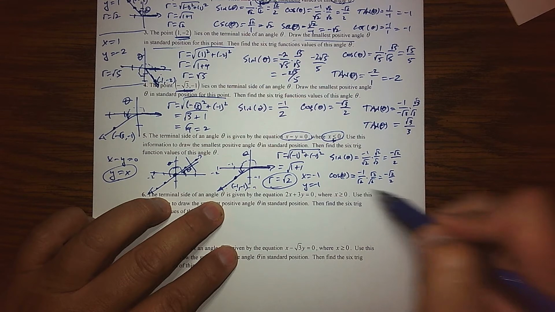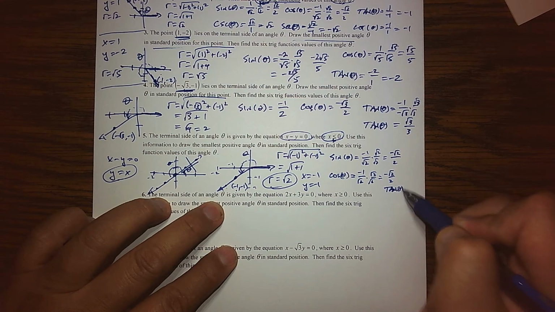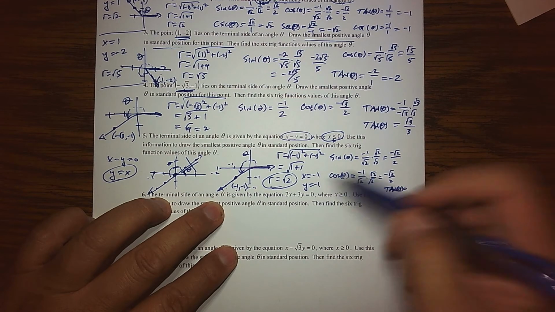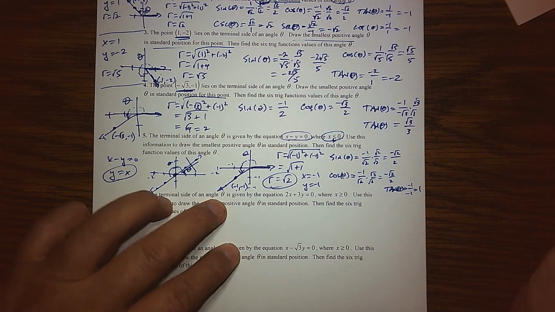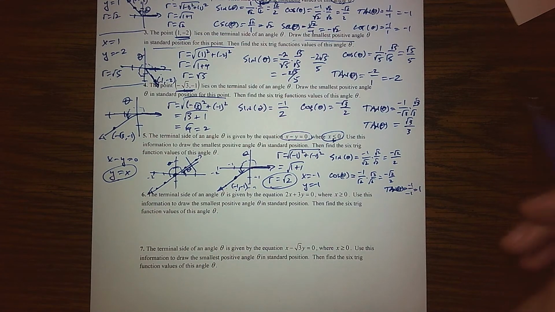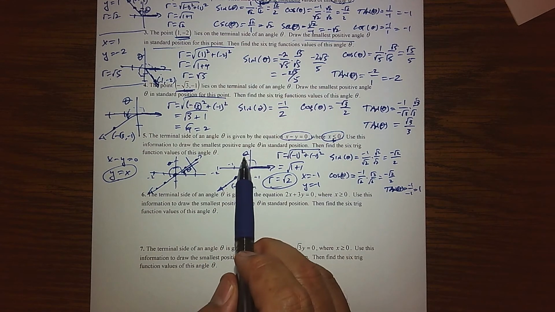And then last but not least, what's the tangent? Well, the tangent is the y coordinate, negative 1, over the x coordinate, negative 1, which actually gives us an output of 1. And so again, I'm not really interested in what that angle is.